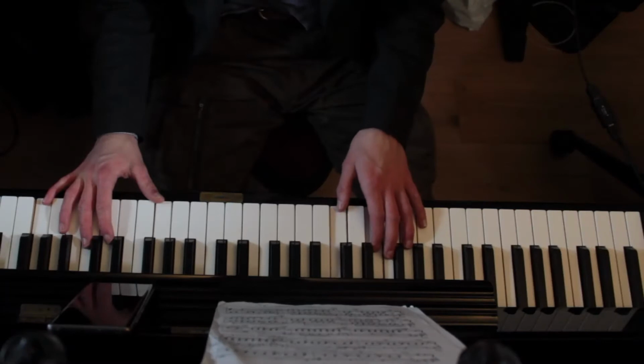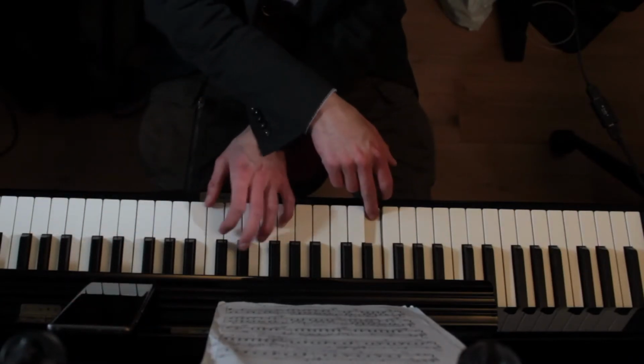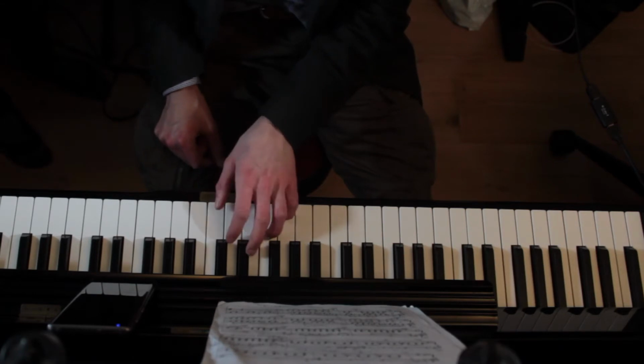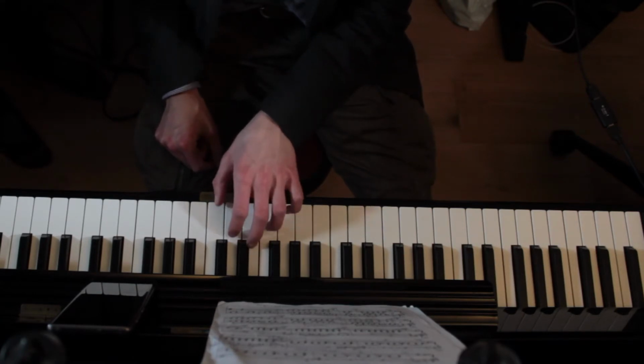Also, in the left hand, the last note of each triplet is tied to the next one. So it gives it this 6/8 feel, even though it's a 9/8, this sort of lilting type feel. So like... You could call it a waltz-like figure, but a waltz really sounds like this.